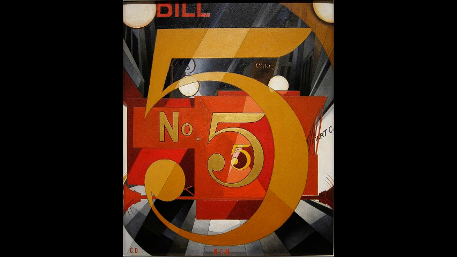The piece that we are looking at right now is by Charles Demuth. It's called I Saw the Figure Five in Gold, and it is currently in the Metropolitan Museum of Art in New York City. And it's supposed to be kind of funny and silly and ridiculous.